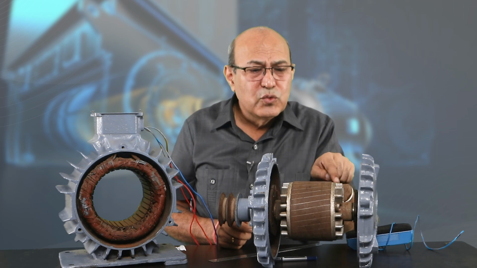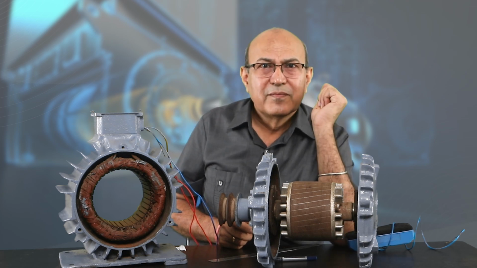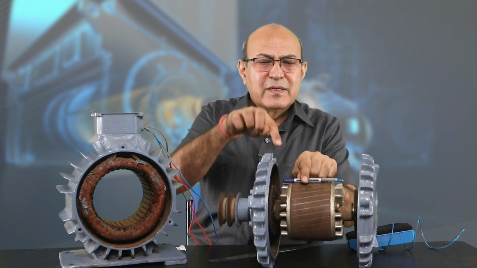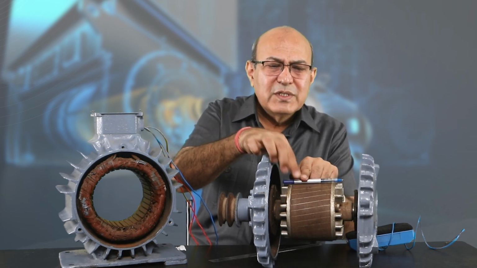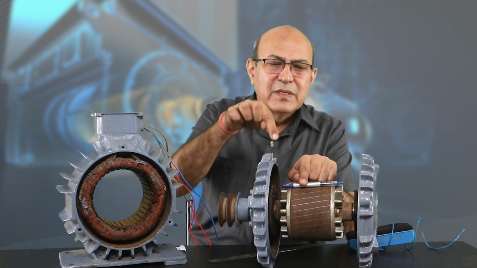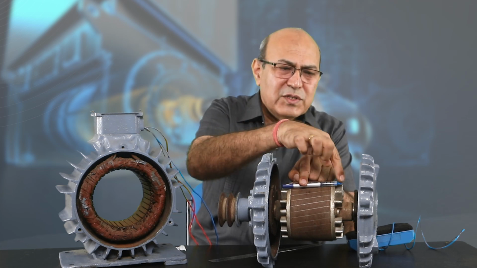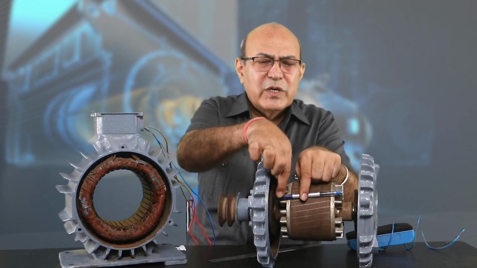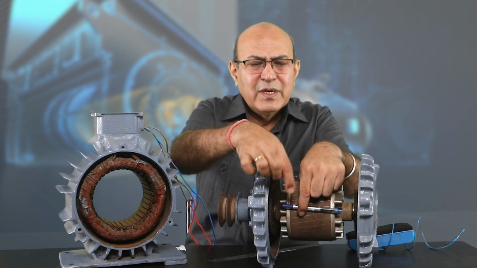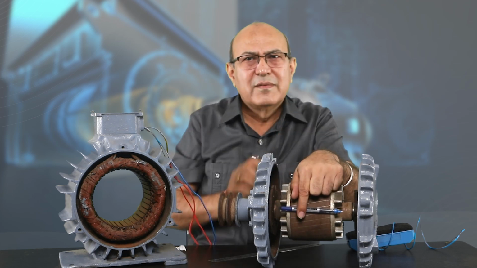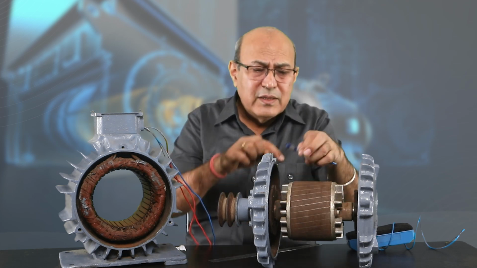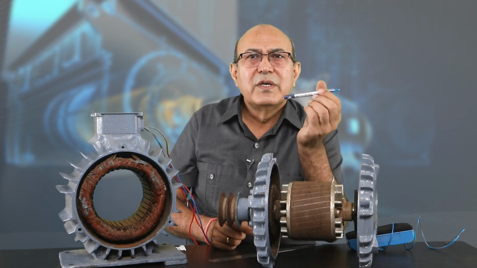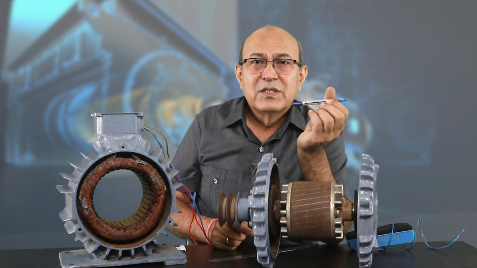If these two end rings are not present, suppose we have one conductor, EMF is induced in this conductor. That means, suppose this point is at higher potential, this point is at lower potential. We have another conductor, this point is at higher potential, this is at lower, this is at higher potential, this is at lower. When the end rings are connected, now the current starts circulating in such a way.